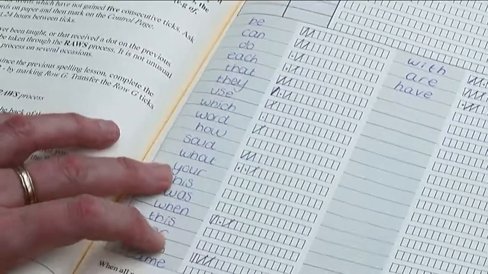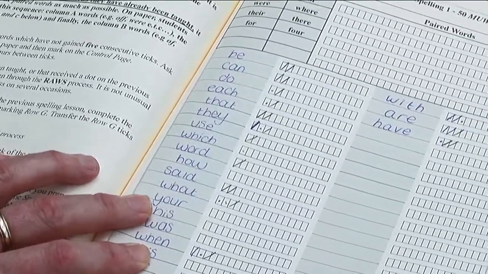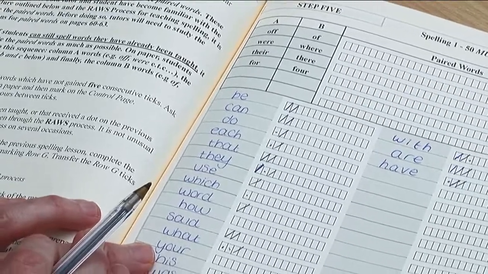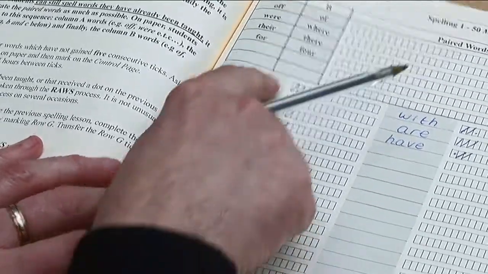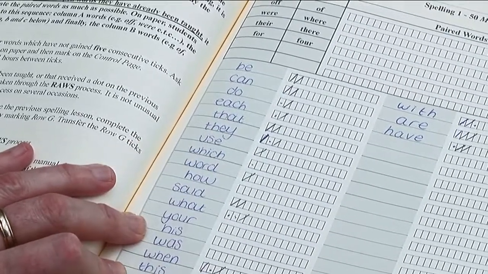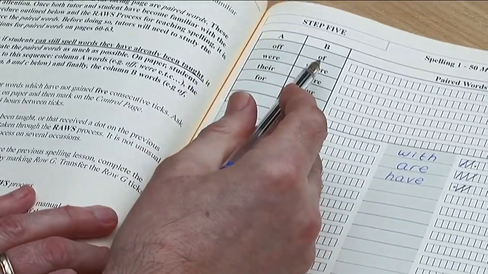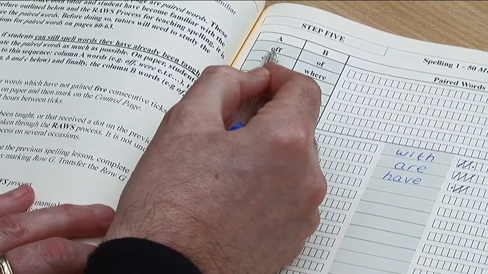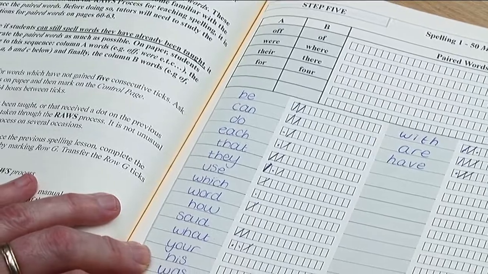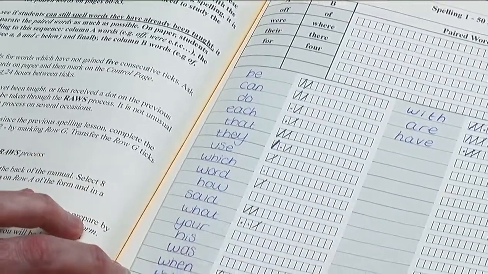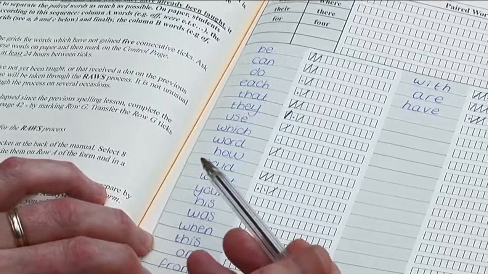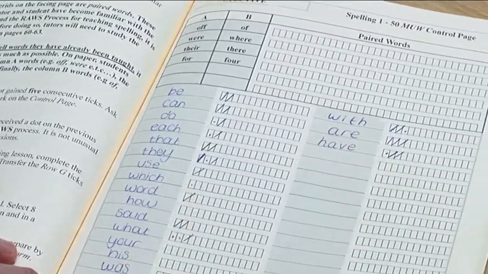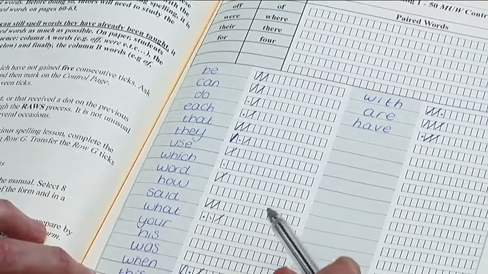So turning to page 53, our control page, we're now going to introduce 2 paired words into the RAWS process. We need 6 normal negatives from the grey shaded area and 2 paired words to make up our 8. So in this case, on the RAWS form, we could choose off and of as our 2 paired words, and then we want 6 negatives from the shaded area. Of course, by negatives I mean words which have a dot in the last column, such as with, so I'd write with, and then 5 more words.